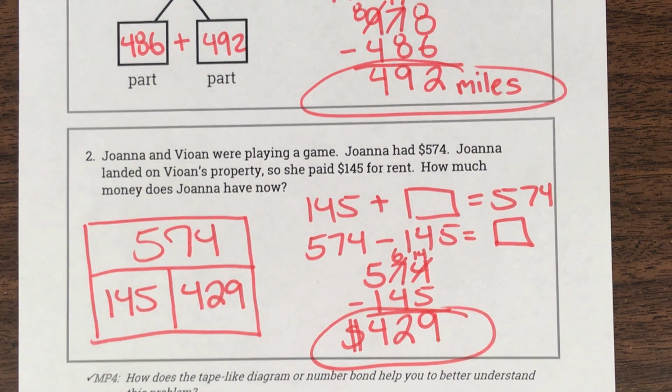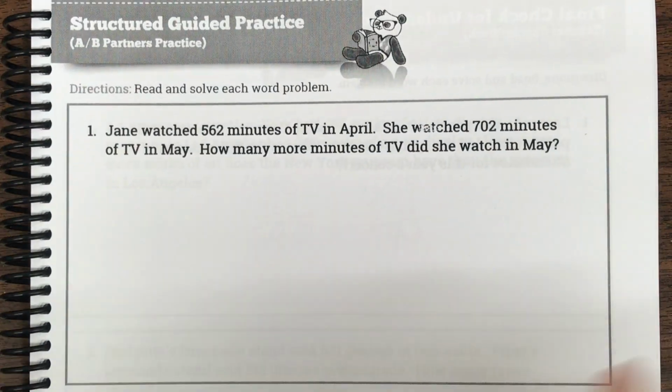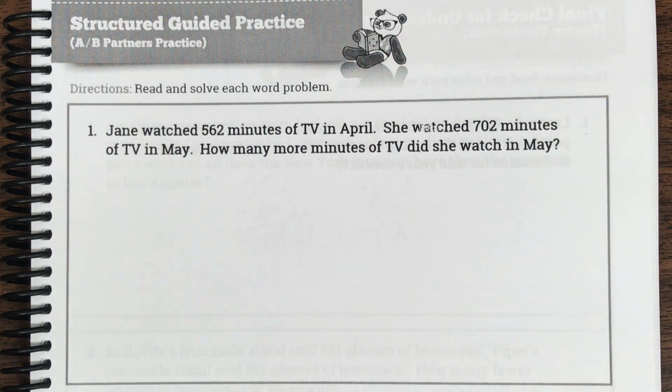Okay, so ladies and gentlemen, let's try some together. We are on page 36 of your student journal, page 36, and I'm going to put down my red pen and grab my green pen, which means I'd like you to join me. Okay, so let's read it first.